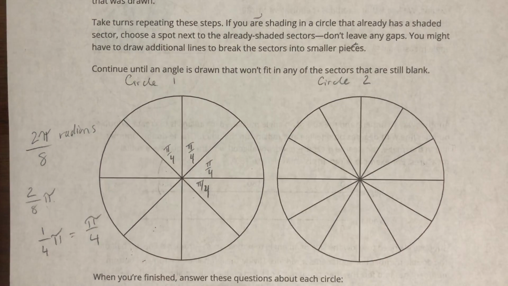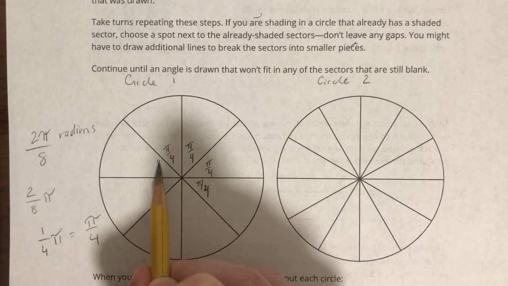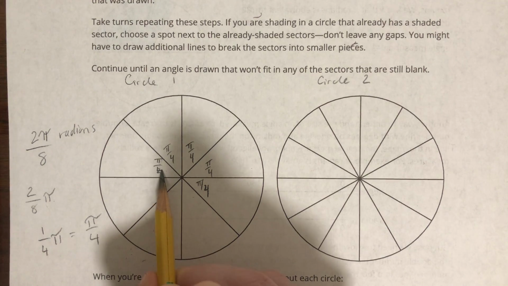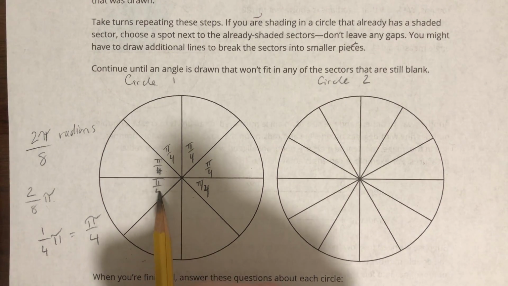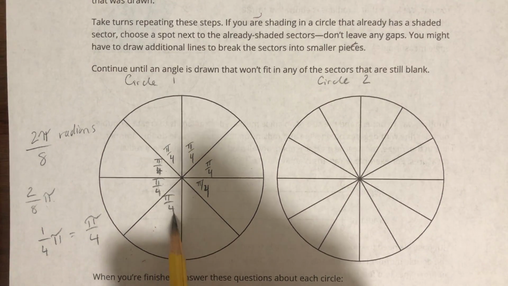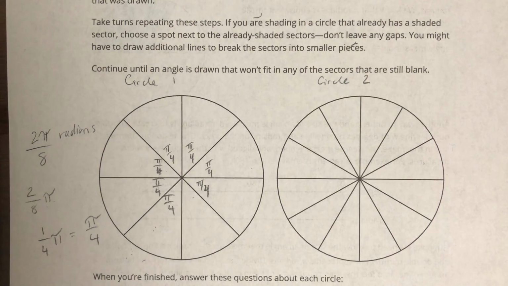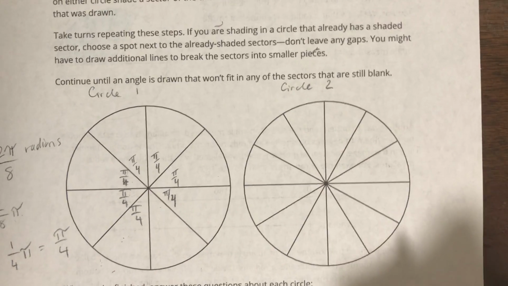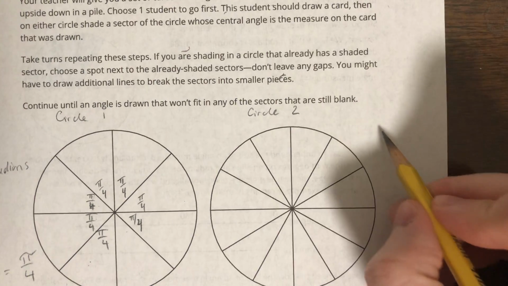All right, so while I'm labeling that, take a look at circle 2. Using that same logic, what would the radian measure be for each of those sectors? So again, we start off with 2 pi.